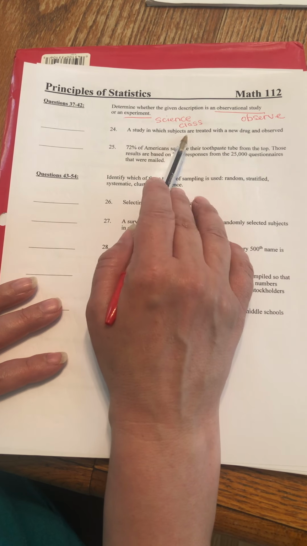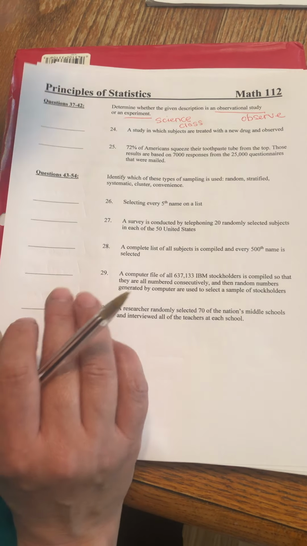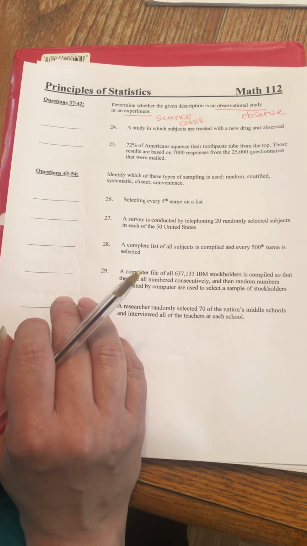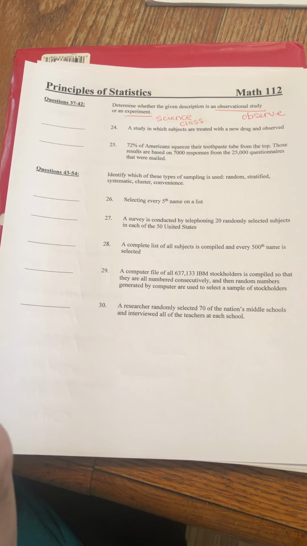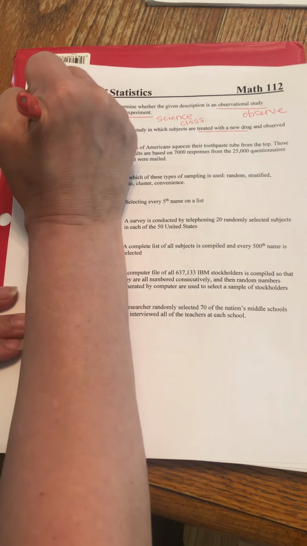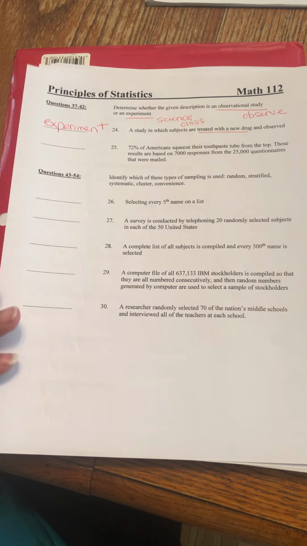A study in which subjects are treated with a new drug. You're giving them a drug and then you're observing their results, but you are treating them with a drug. You're not only observing them, you're treating them with a new drug. So this is an experiment because you want to see how that new drug reacts.